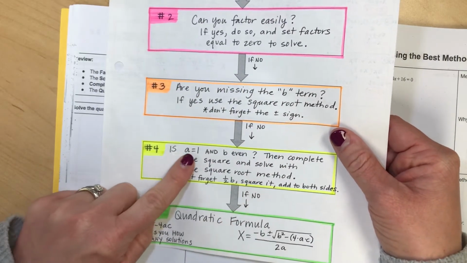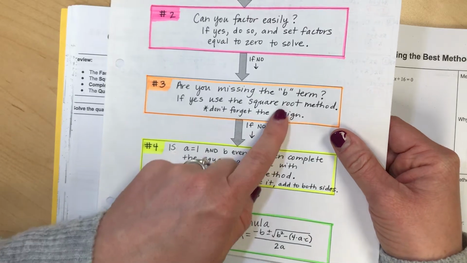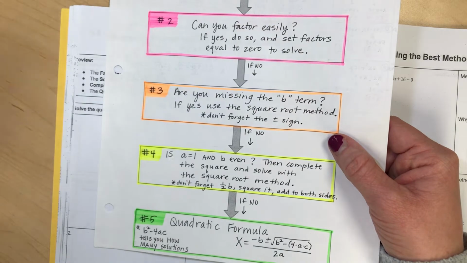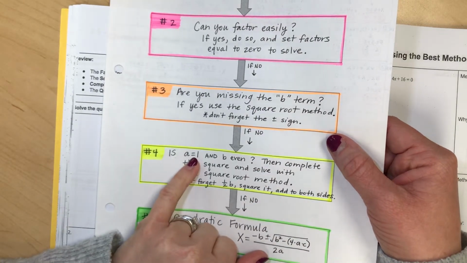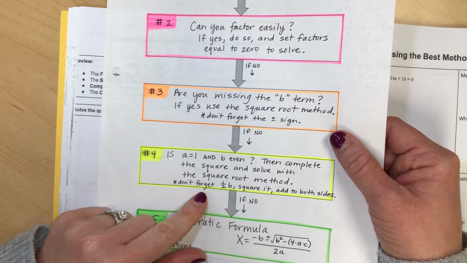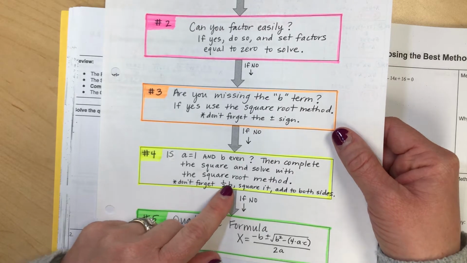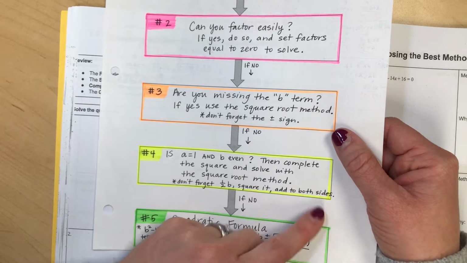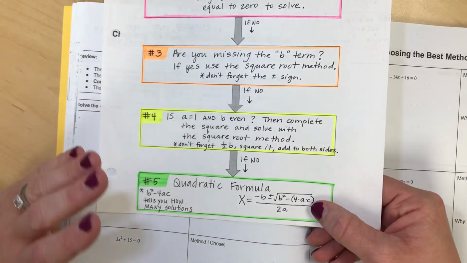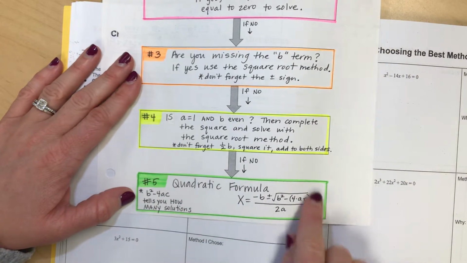Now, if your front term is 1 and b is even, if those two happen, let's say you're not missing your middle term, or factoring is not easy, so you're moving down the chart. If your a is 1 and b is even, then I would complete the square and solve with the square root method. What you want to remember is you're going to take half of your middle term, square it and add that to both sides, and then you're going to solve by square root method. And then last, if none of those things work, then my last resort would be to use quadratic formula.